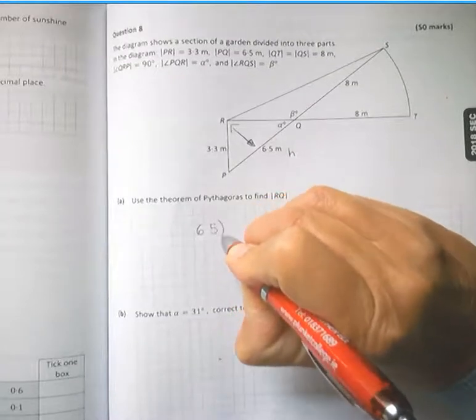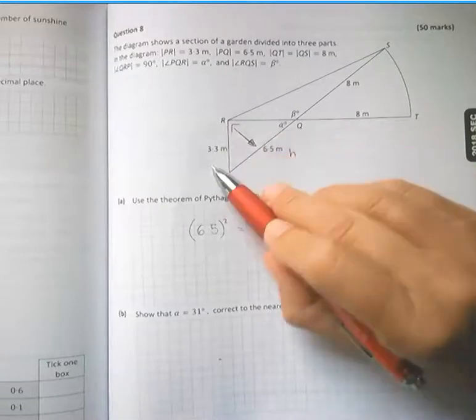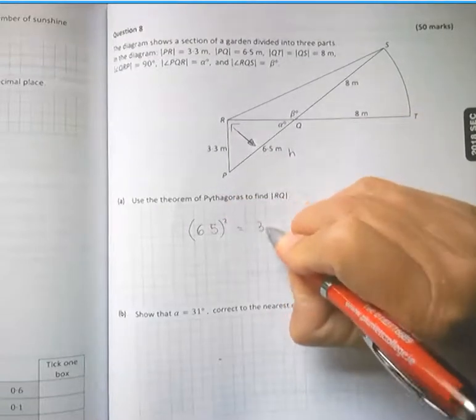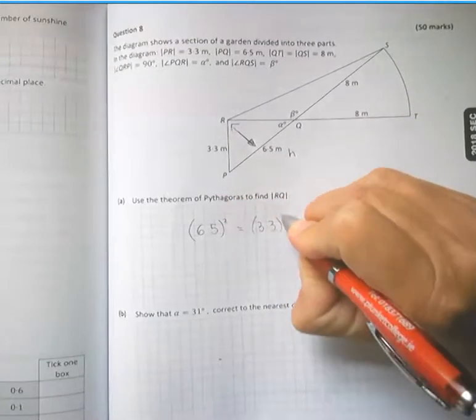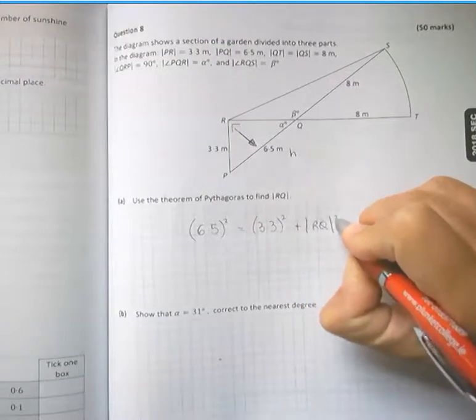So you've got 6.5 squared is equal to the sum of the other two lengths squared. So we've got 3.3 squared, and you've got ORQ, which is what we're looking for.